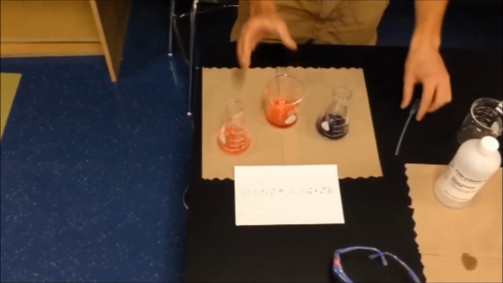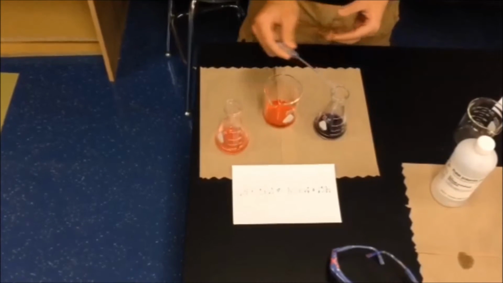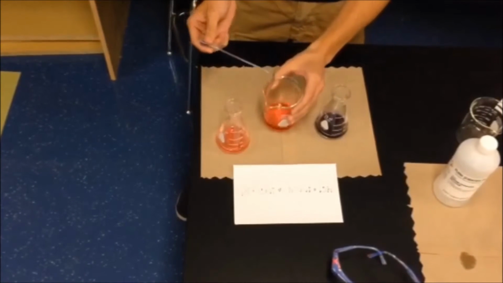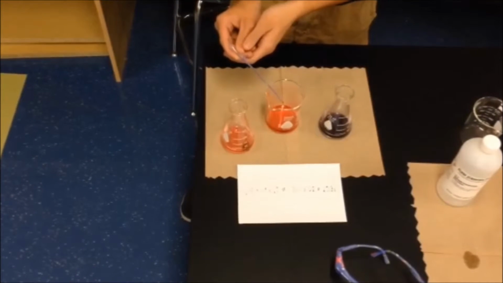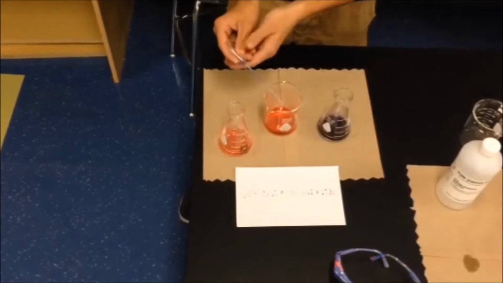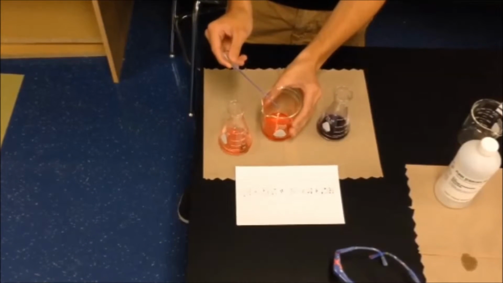I'm going to use the dropper. So HCl is in excess right now, and we're slowly going to drop sodium hydroxide in until the color changes.